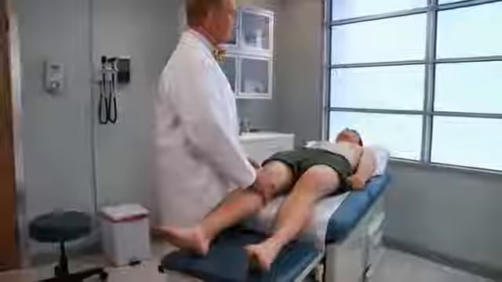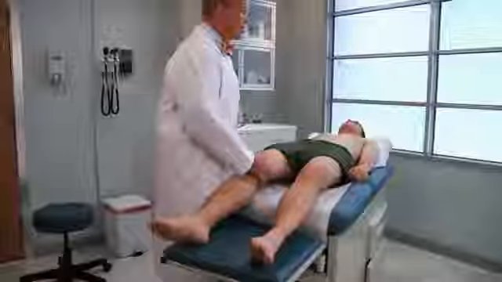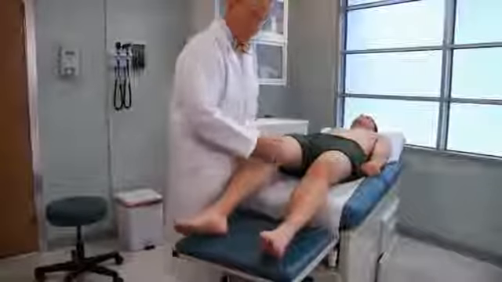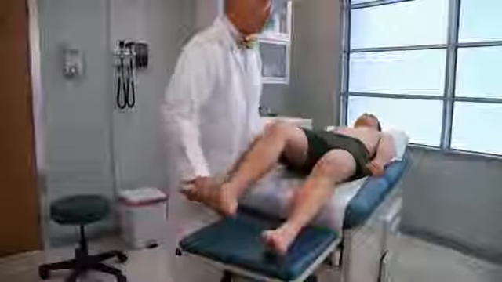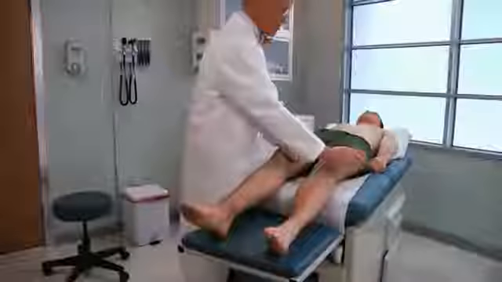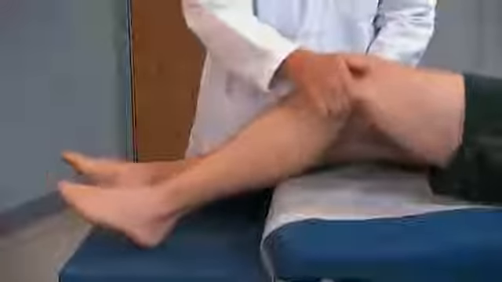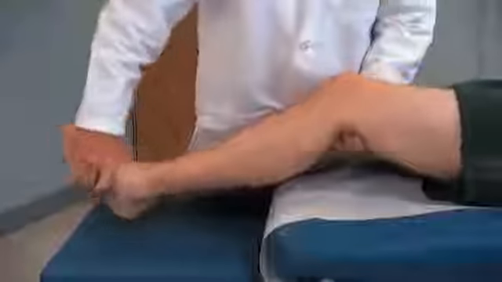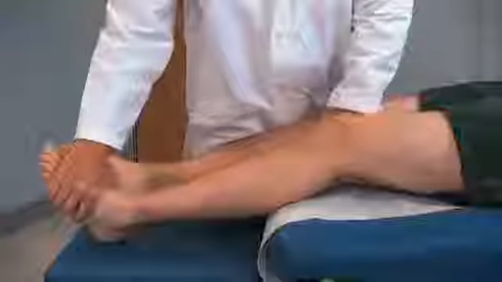To assess muscle tone in the legs, support the patient's thigh with one hand, grasp the foot with the other, and flex and extend the patient's knee and ankle on each side. Note the patient's resistance to your movements. Assess both legs in turn.